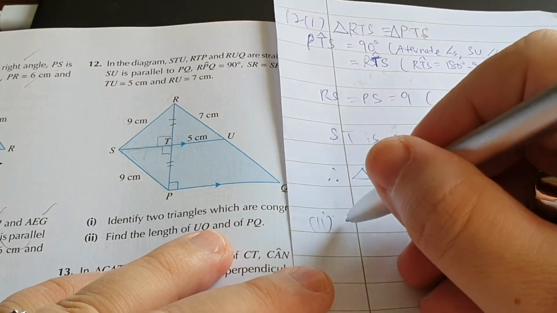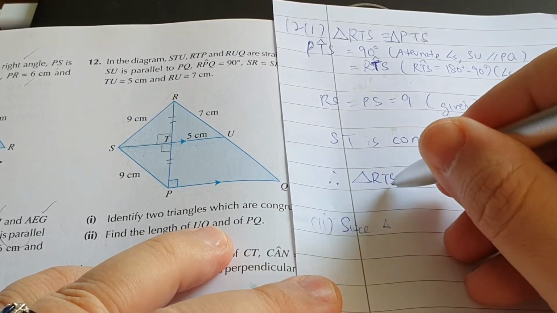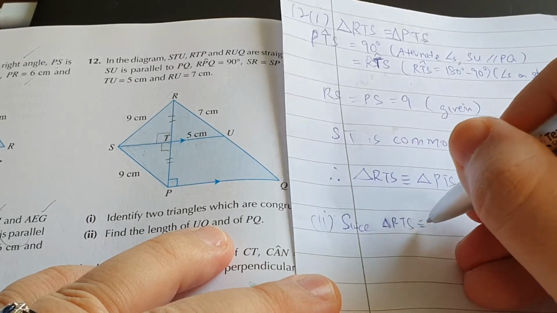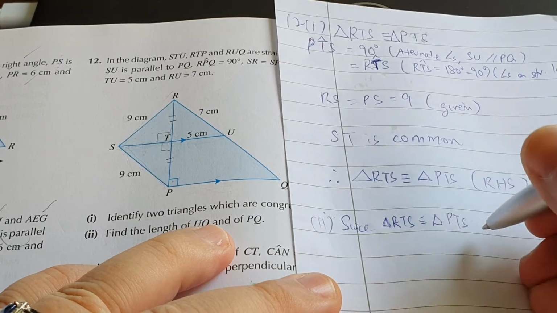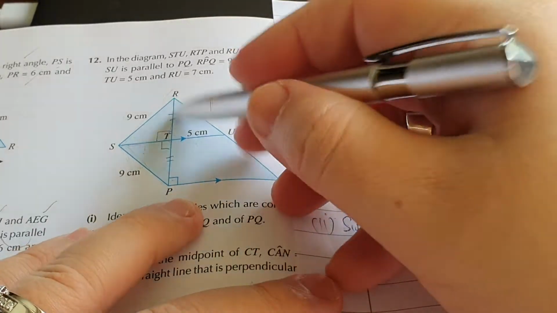You say, since triangle RTS is congruent to triangle PTS, right? Okay, this RT must be equal to PT.